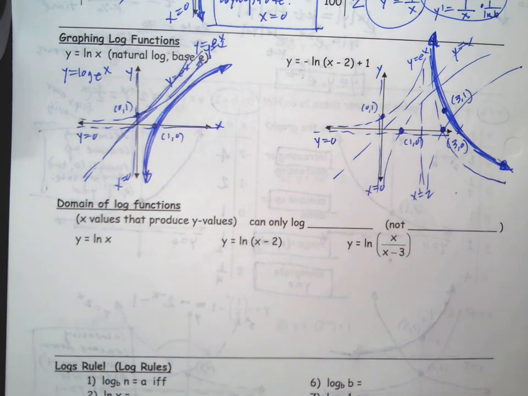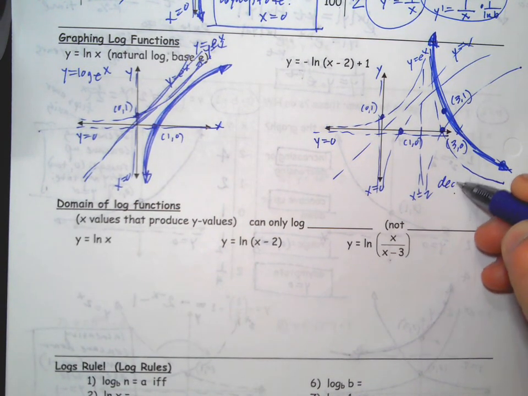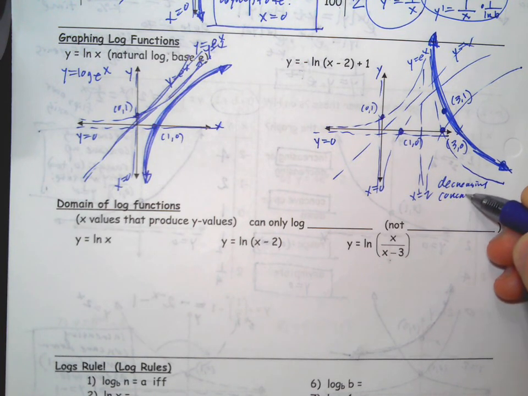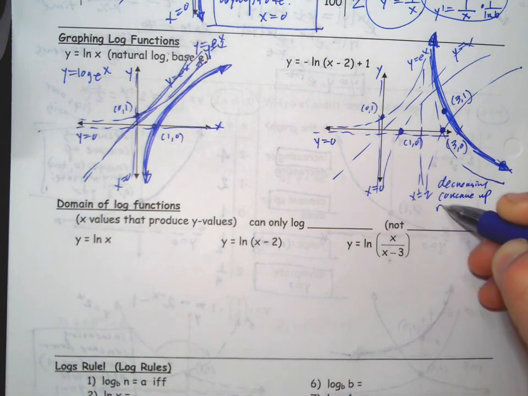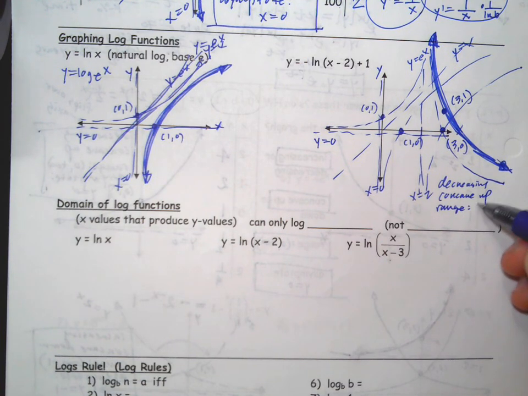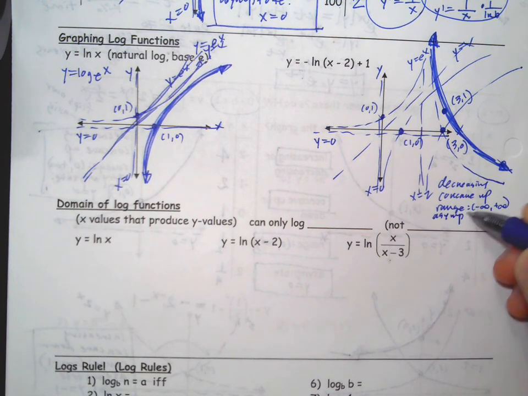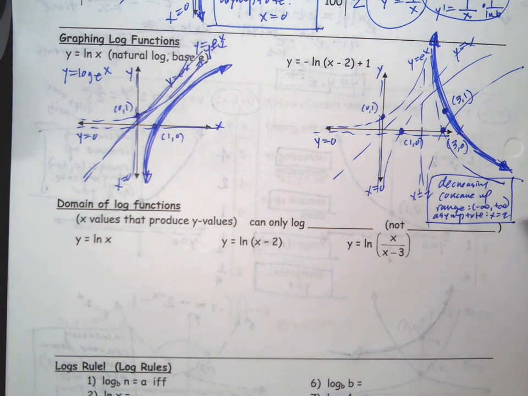We'll answer the questions that we've been answering. We say, oh, well, it's decreasing. It's concave up. The range is negative infinity to positive infinity. And the asymptote is x equals 2. So you'll be doing that on the homework.